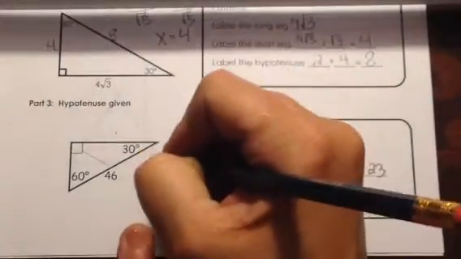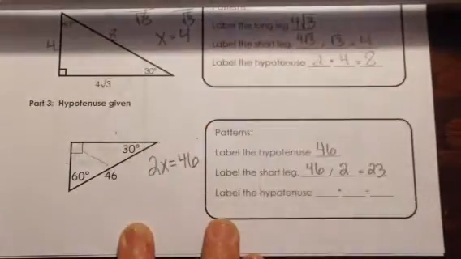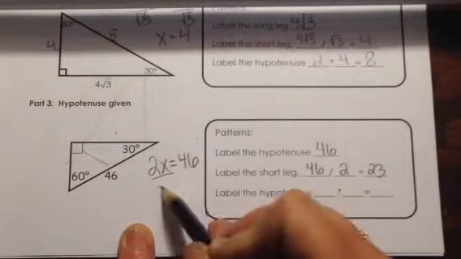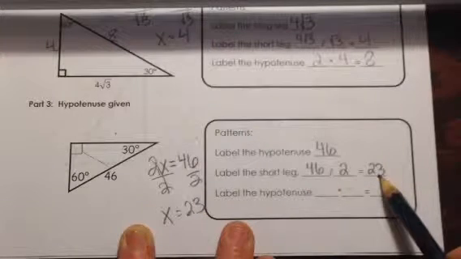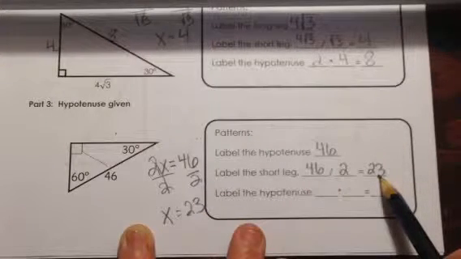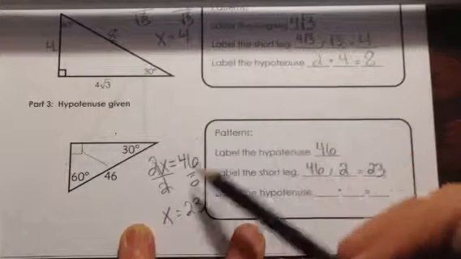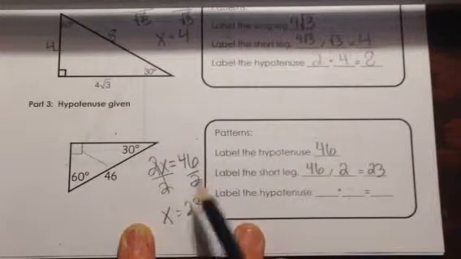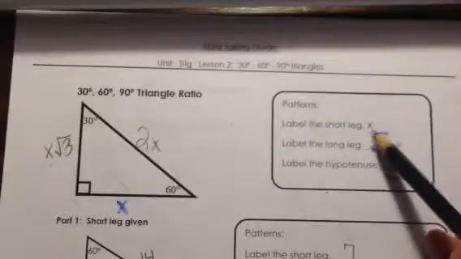So if we say 2x equals the hypotenuse, which is 46, then we have to divide the hypotenuse by 2. So there's our short leg, 23. I'm sorry, I completely said that backwards. If we know the hypotenuse divided by 2, that gives us the short leg. Because if the hypotenuse is 2x, and that's what it equals, and then I solve for x, that's what the short side is.